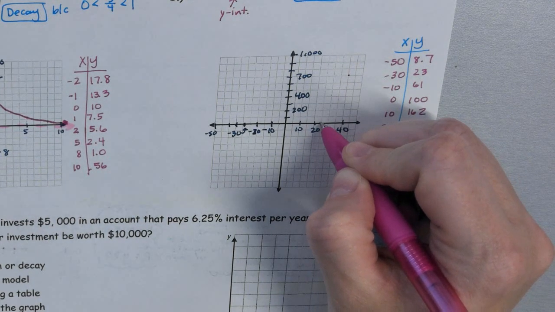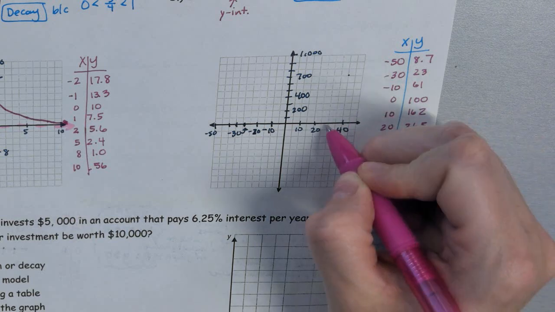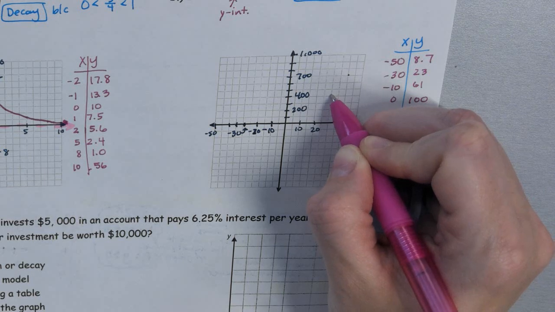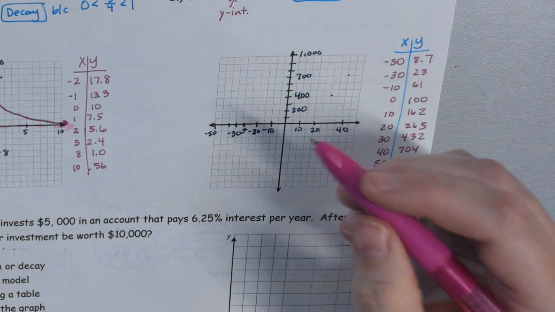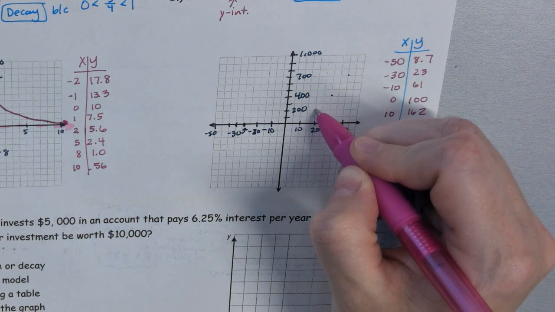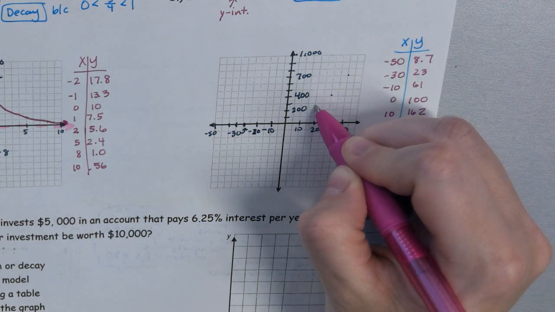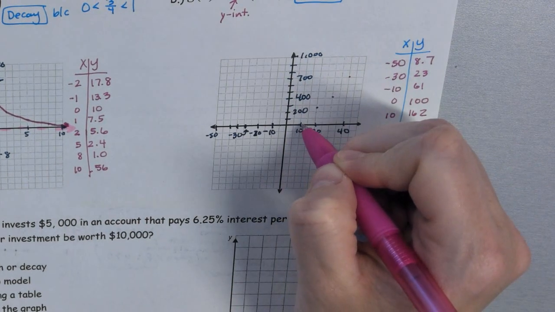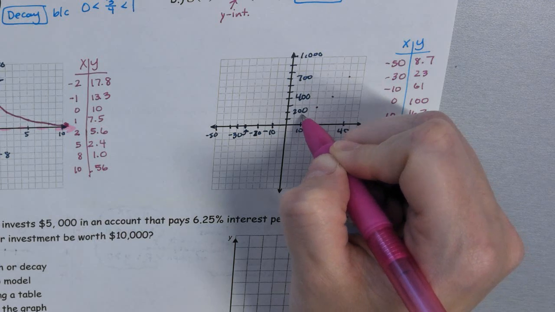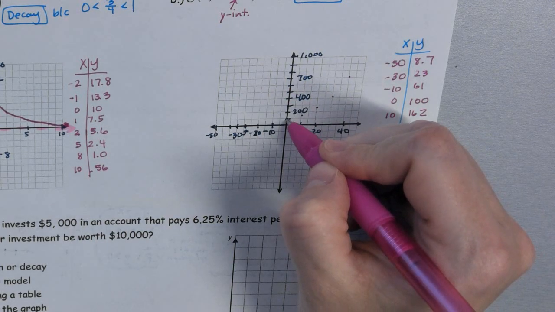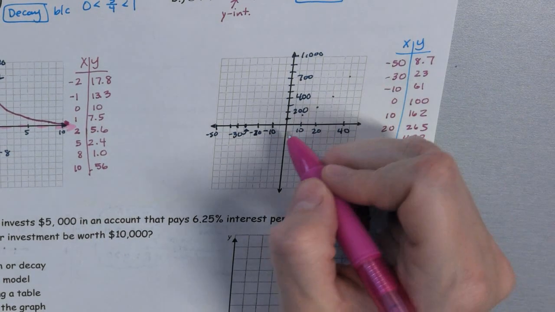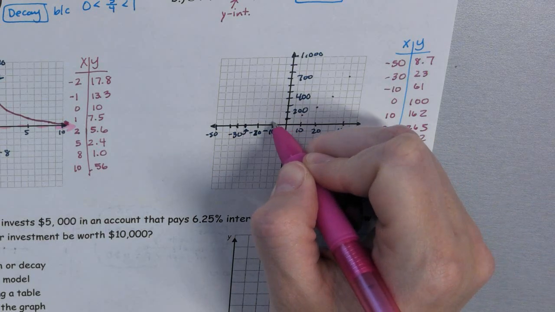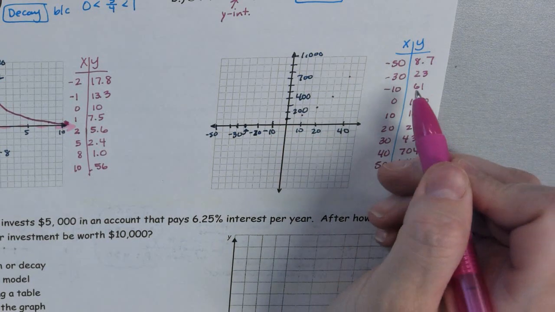So 10, 20, 25, 30. At 432, again, I'm putting a dot. And then 20, 265. Going to be a little bit closer to 300. At 10, I'm at 162. At 0, I'm at 100. Yay. At negative 10, I'm at 61. So that would be about halfway.